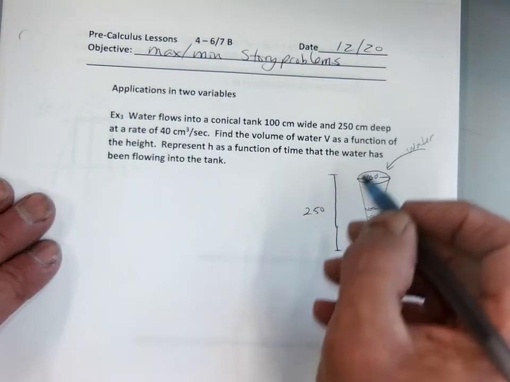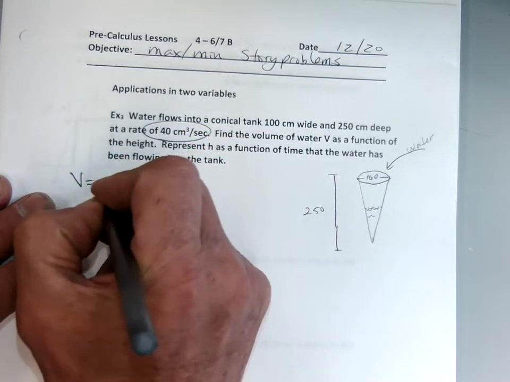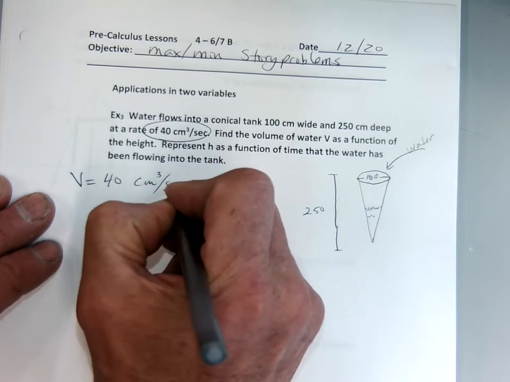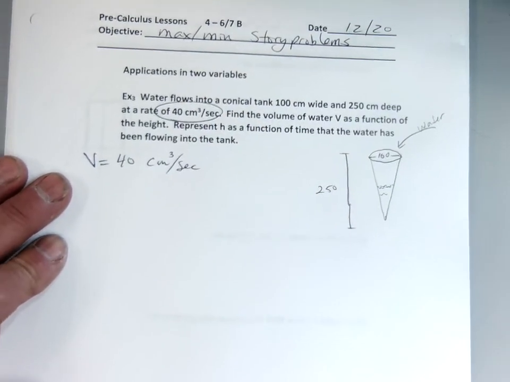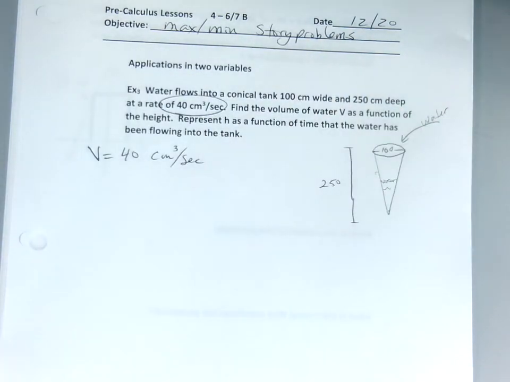So it says its volume is coming in at a rate of 40 centimeters cubed per second. So it's like a garden hose. It's a constant rate. You turn on the garden hose, and it's coming in at about 40 centimeters cubed per second. So it's a constant rate, but it's filling up like this.